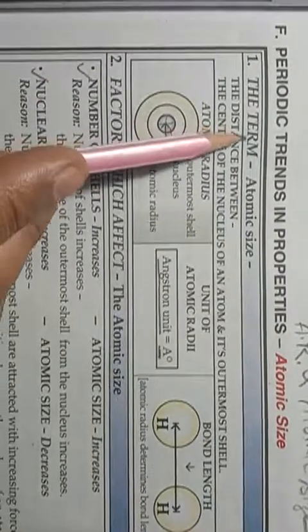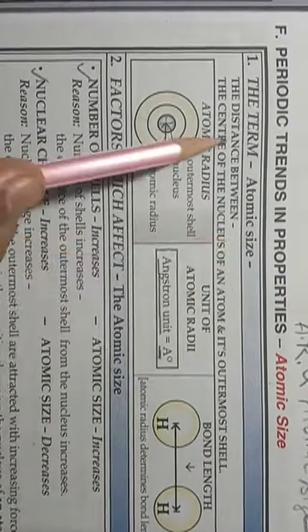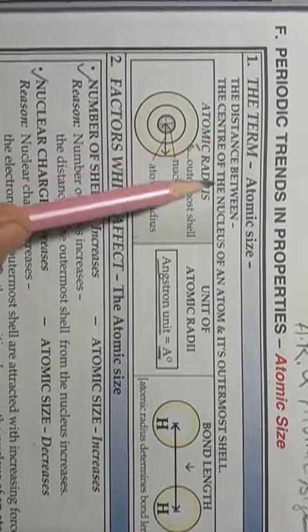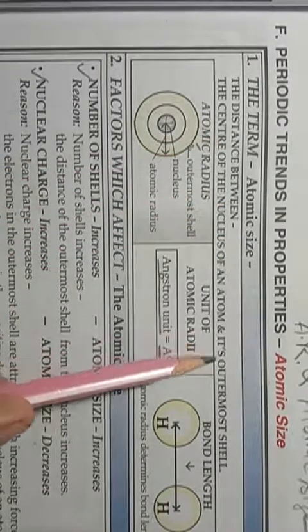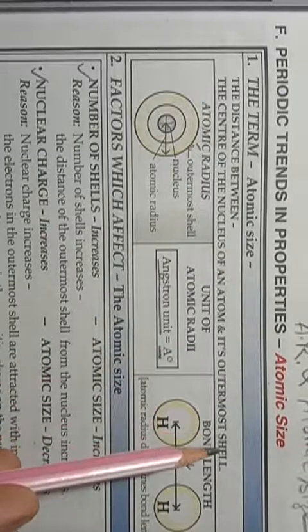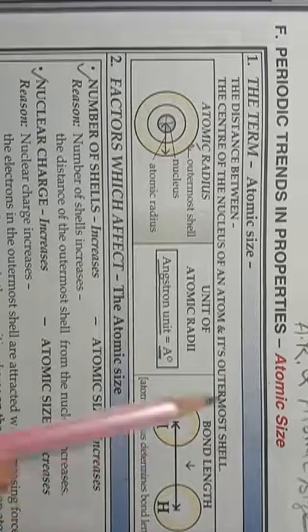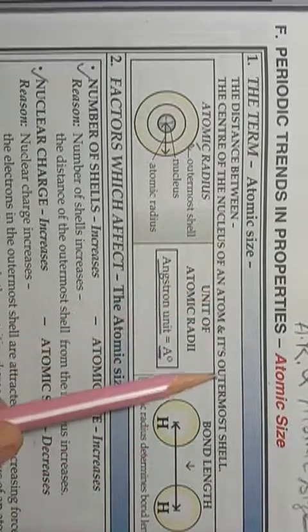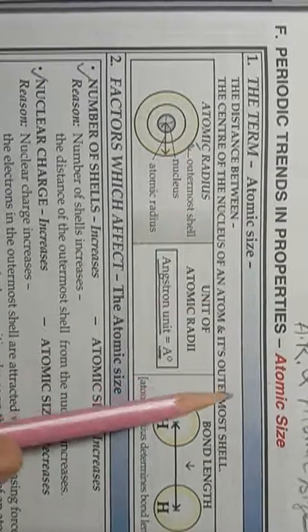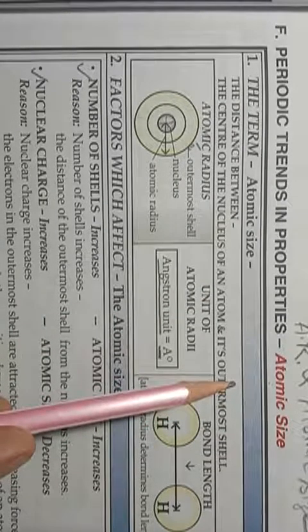So here the term atomic size, the distance between the center of the nucleus of an atom and its outermost shell. Okay, so this distance is known as atomic radius, and as atomic radius increases, atomic size will also increase.